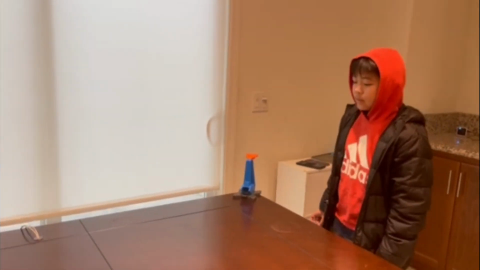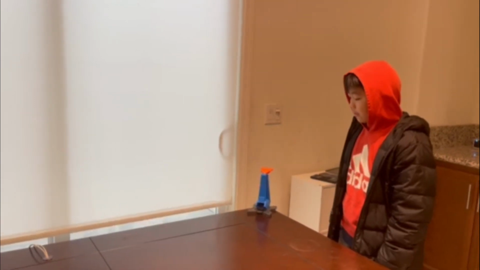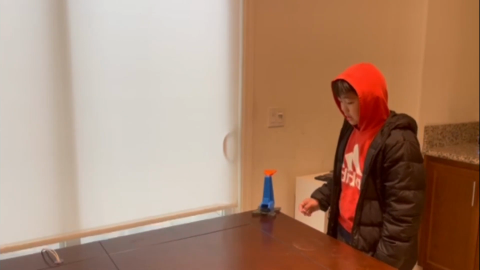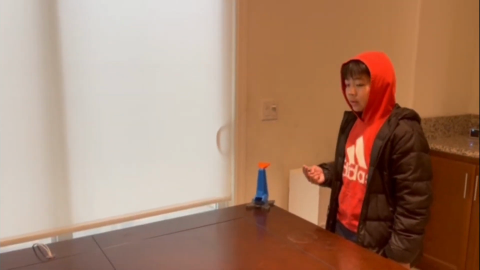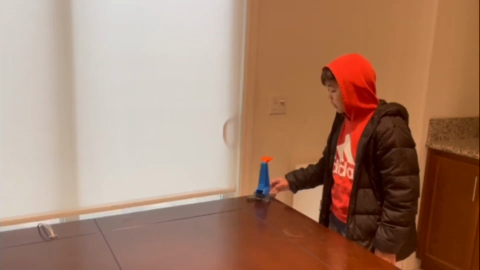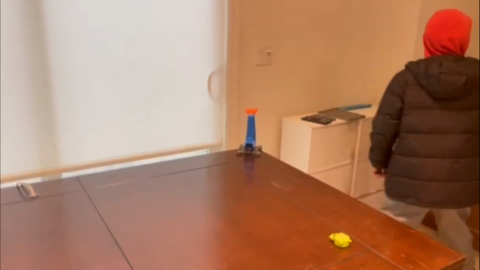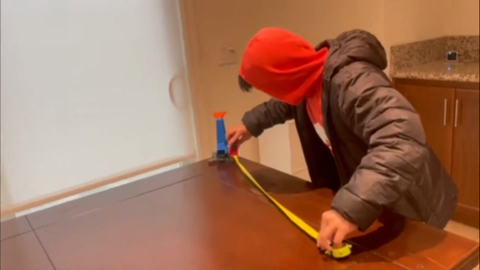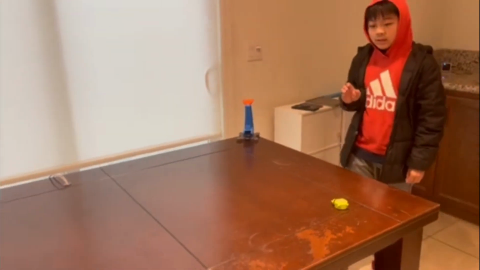So today we're doing a demonstration of speed, distance, and velocity. Now first we have to define these three terms. First, we'll start with distance. Distance is the amount of space between two objects if we were to travel in a straight line. So for example, from this car launcher to this clock, the distance is 75 centimeters. So now we have distance defined.